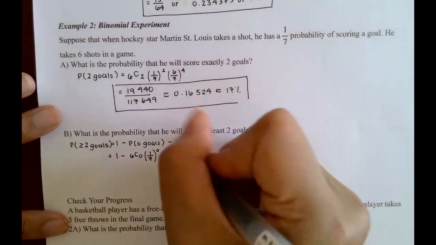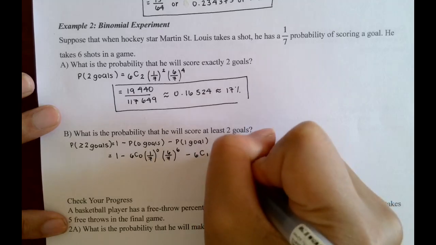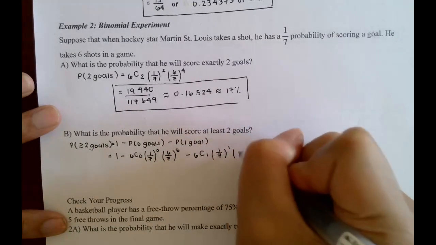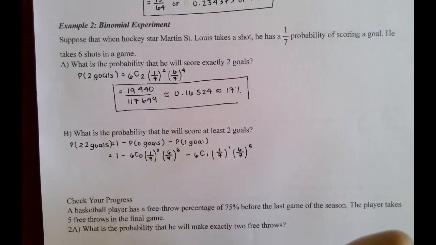Minus the probability of 1 goal, so 6, and we're choosing 1. Okay. Of the successes, of the 1/7, 1. Of the failures, 6/7 is 5. Okay.